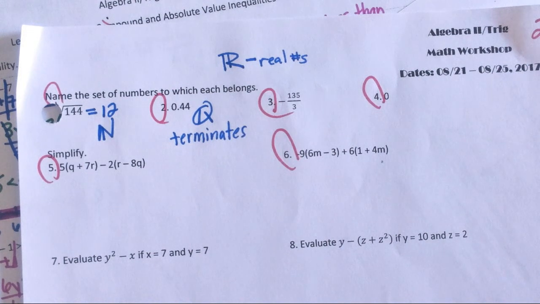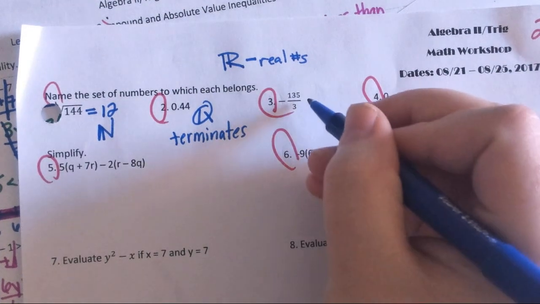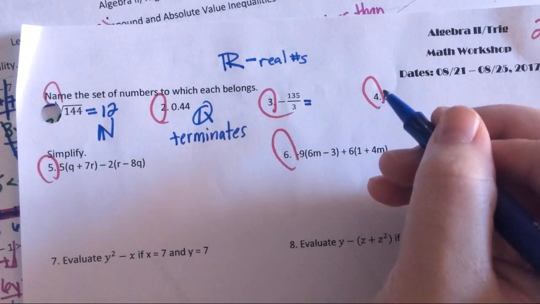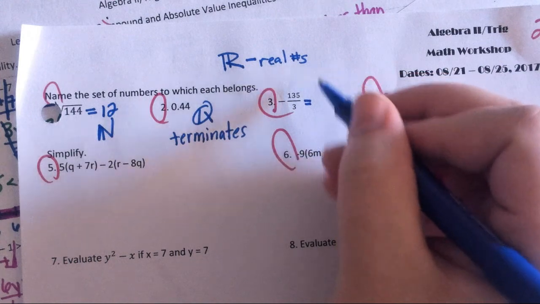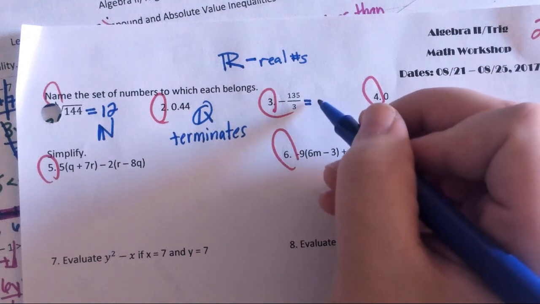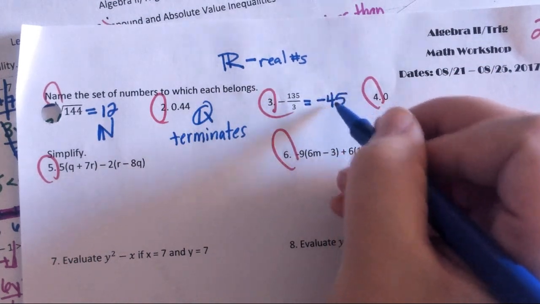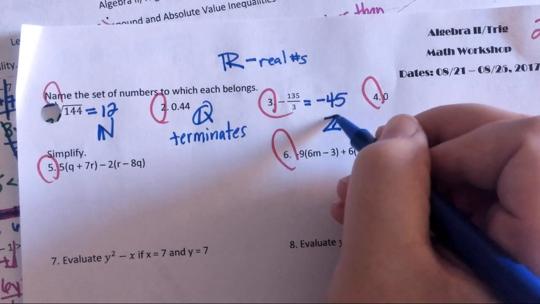Okay, number 3. Ooh, someone said irrational and someone said integer. What integer? Table 2 gets the point for integer. What is negative 135 over 3? Negative 45, so it is an integer.